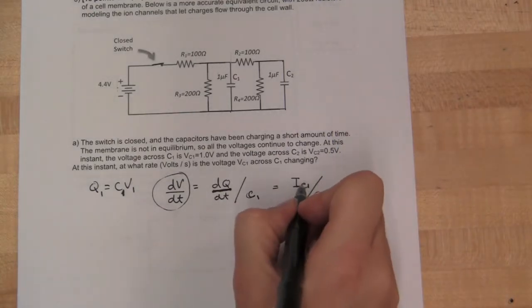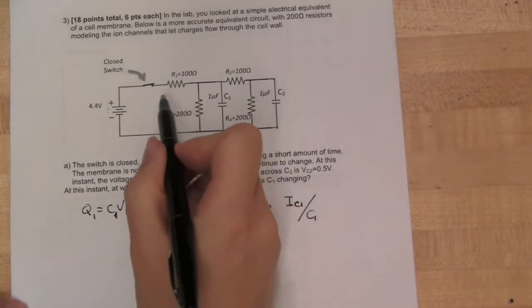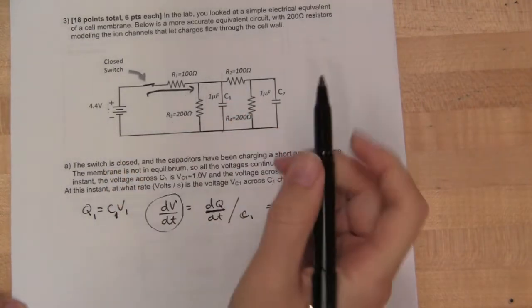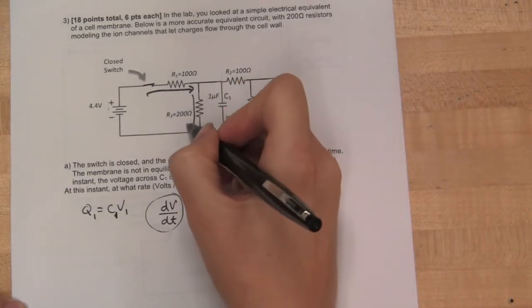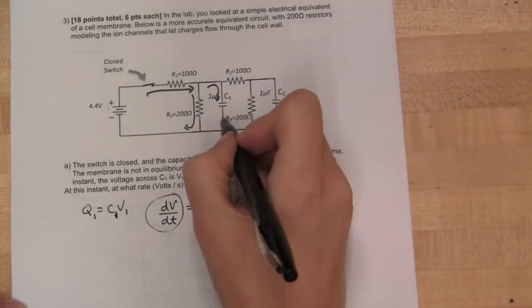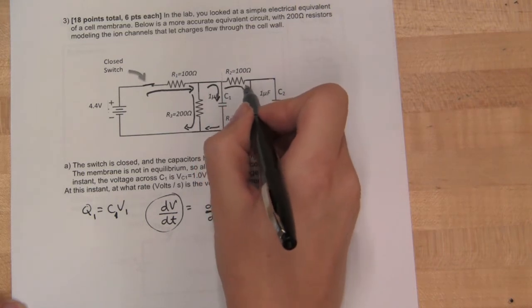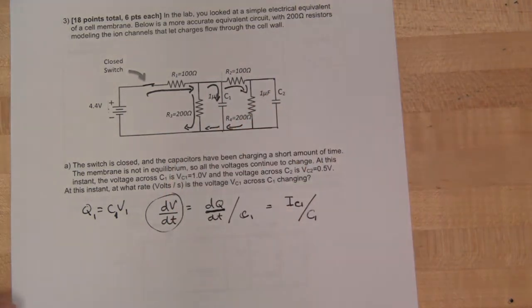So in order to do that, we need to look at this circuit. We have some current going in this direction. It splits here. So some current will go through this resistor, some current will build up on this capacitor here, and then some will go through this branch of the circuit. And we don't really care what happens over here. We just know that it'll all come back here.